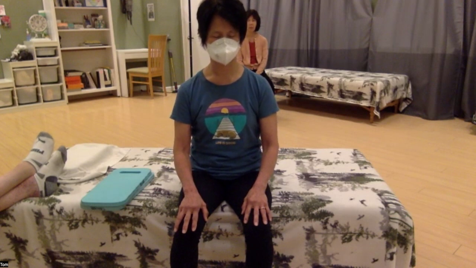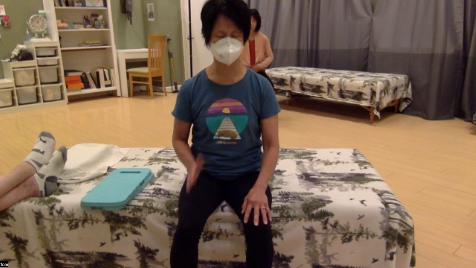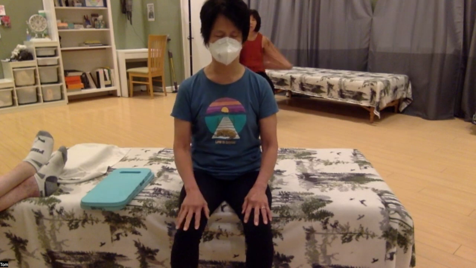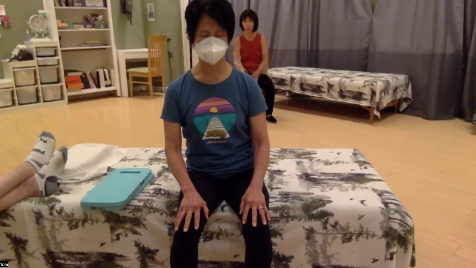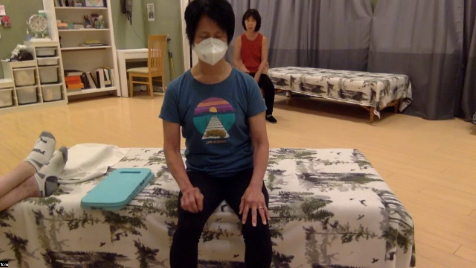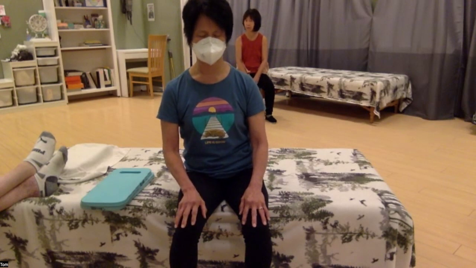Feeling more even? Yeah, what I feel like I would like to do is to shift to the right and do the flexion extension. Go ahead. This is what I feel like, it's like it's too not distributed.